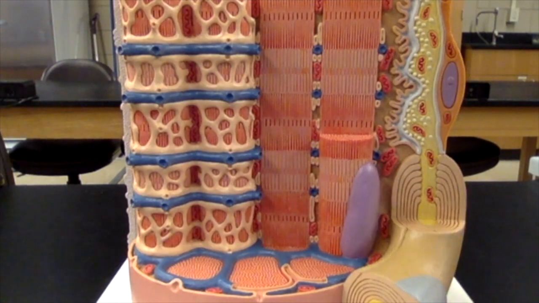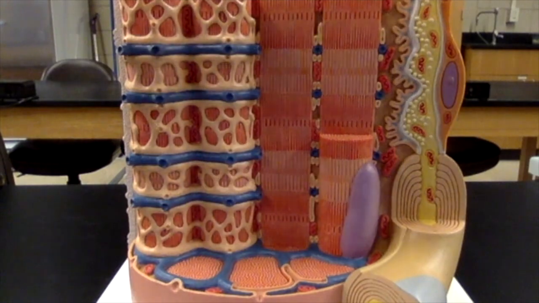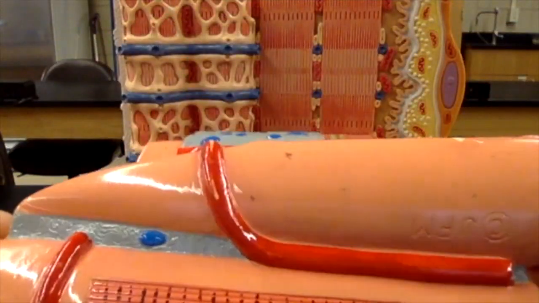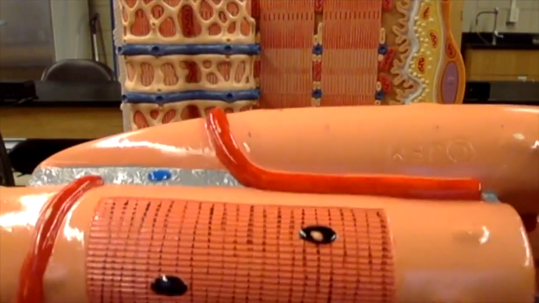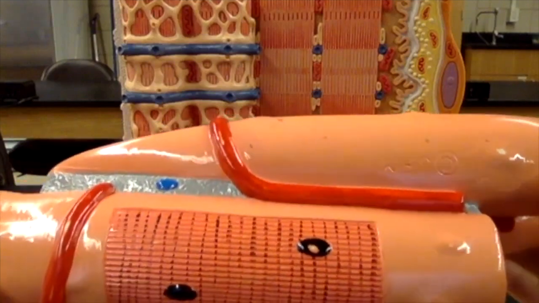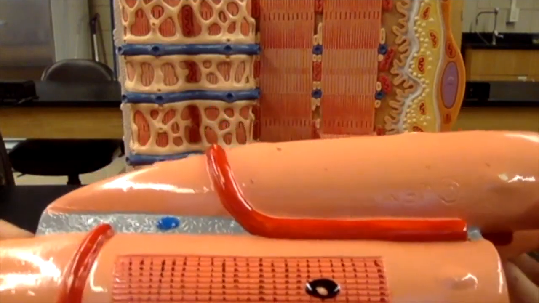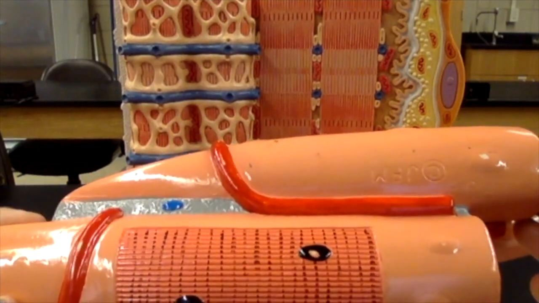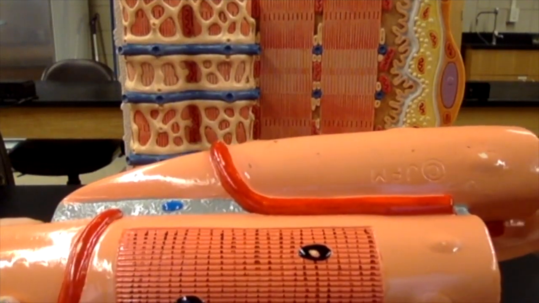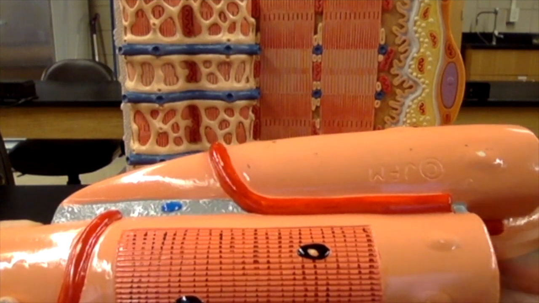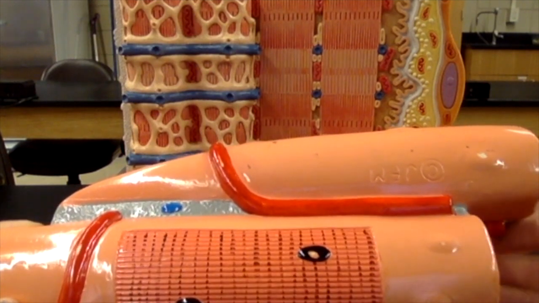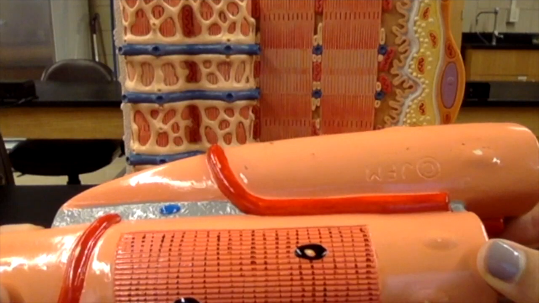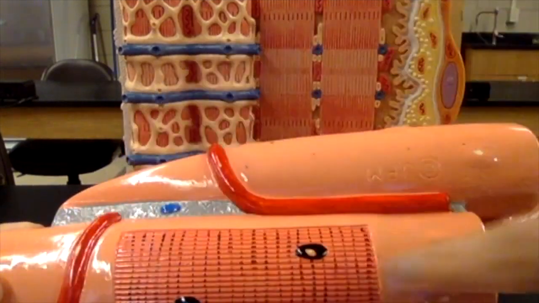Here we have two models of skeletal muscle tissue. Unfortunately, it's kind of hard to see both of them in one frame, so we're going to do this smaller model first. Here you can see some of the major characteristics of skeletal muscle tissue. First of all, these cells, which we call fibers, are long and cylindrical in shape. You can see that here.